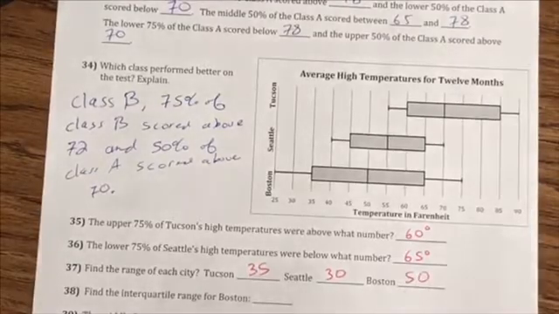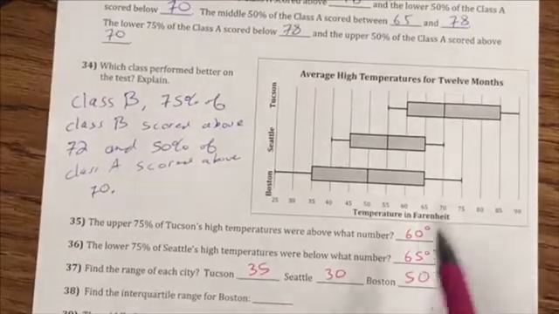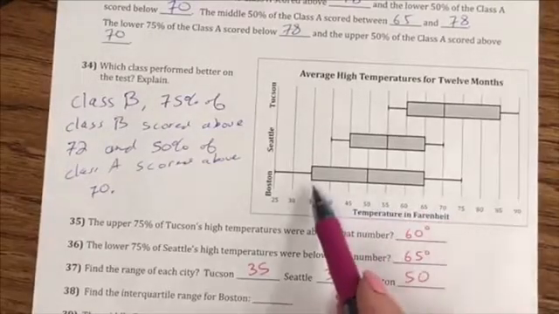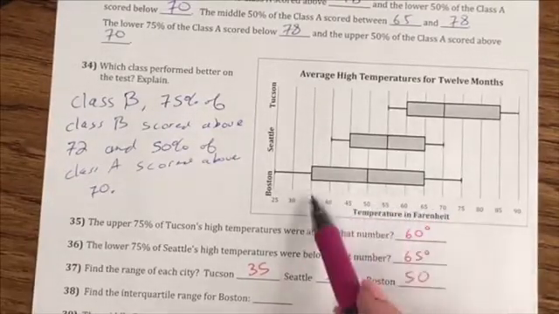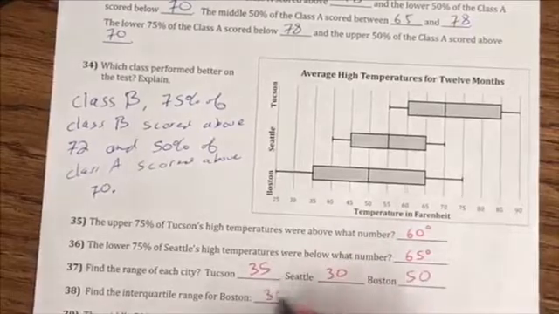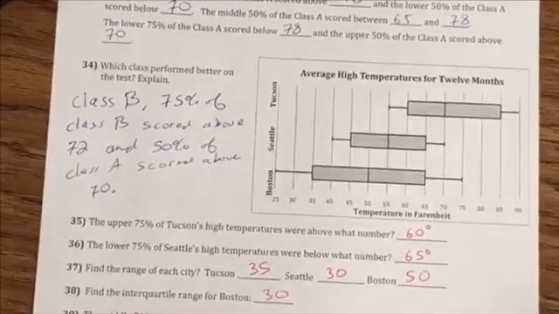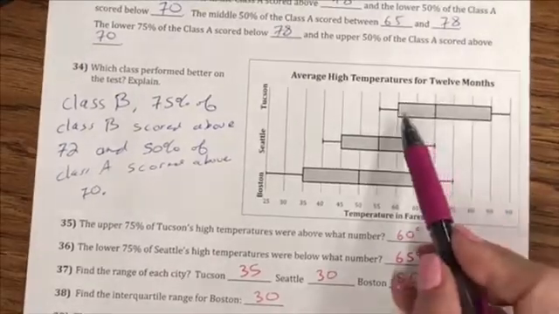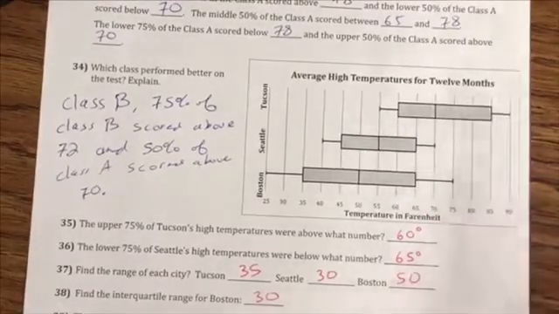All right, so find the interquartile range for Boston. That is our Q3 minus our Q1. So 65 minus 35, which is 30. The middle 50% of months in Tucson are between 60 and 85.